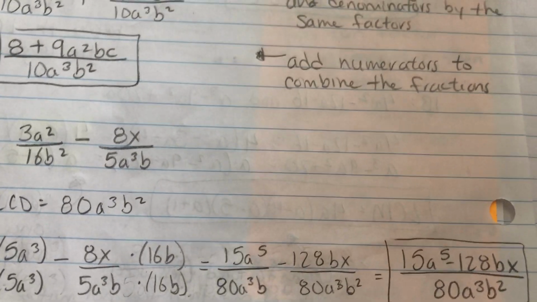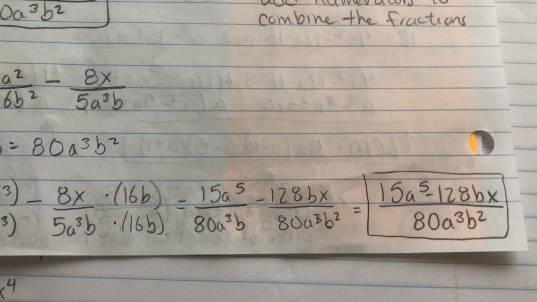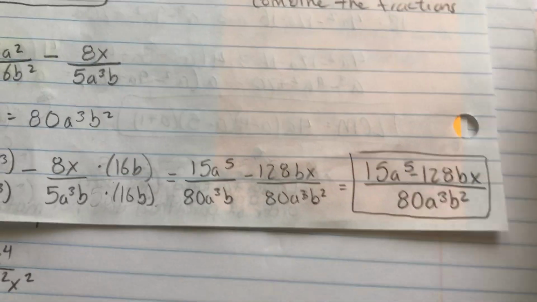So video 3, I will pick up with adding and subtracting when we have to do some factoring with binomials and trinomials.